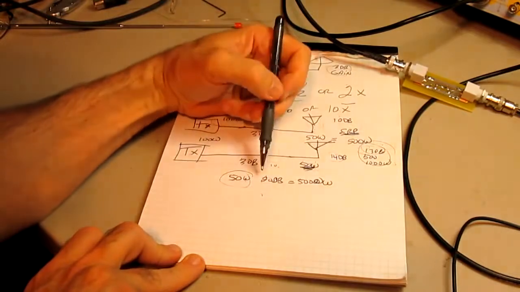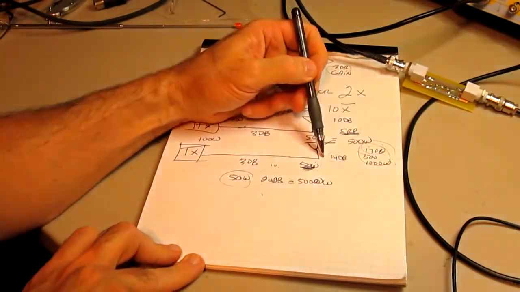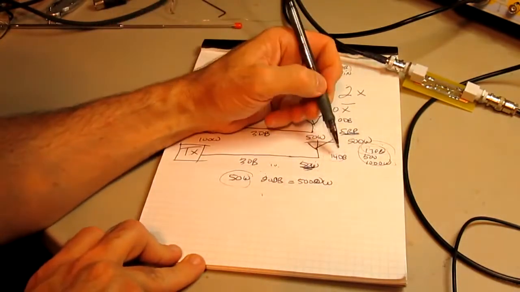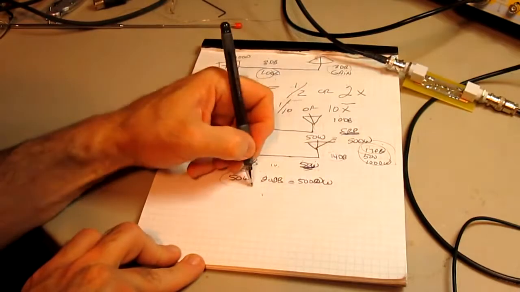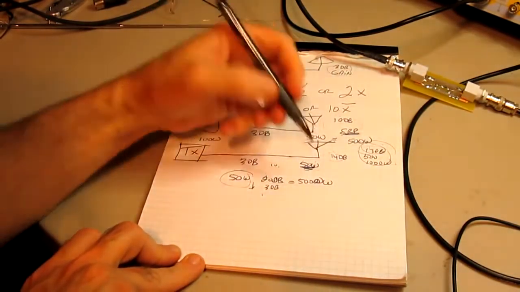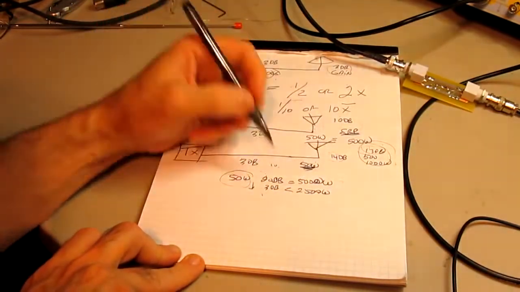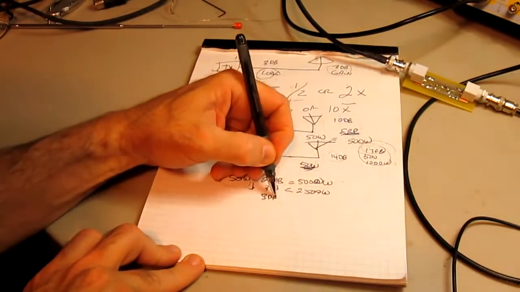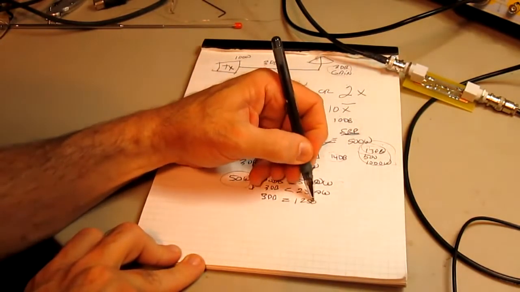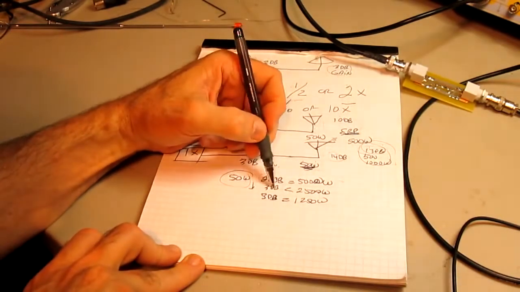What we're going to do is go backwards from there, because we don't have 20 dB, we have 14. But the difference between 20 dB and 14 dB is 6. And 6 is a multiple of 3. So going backwards from 20, you're going to drop down 3 dB, which is what? Half. So from 5,000, you're going down to half, which is 2,500 watts. And then you go down 3 dB more, which is half again, which is 1250.